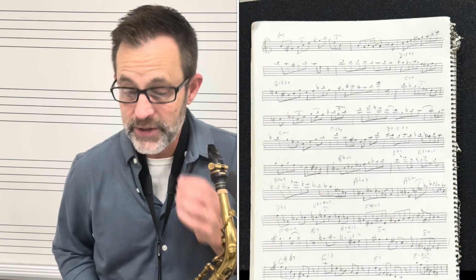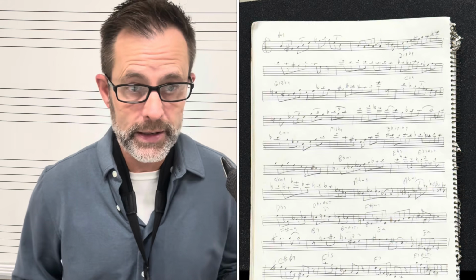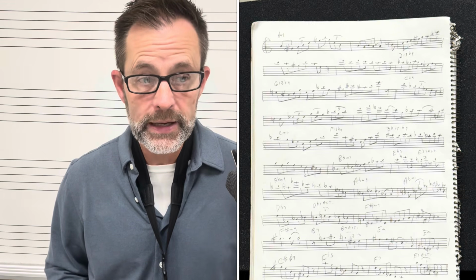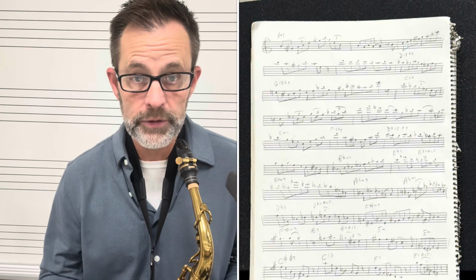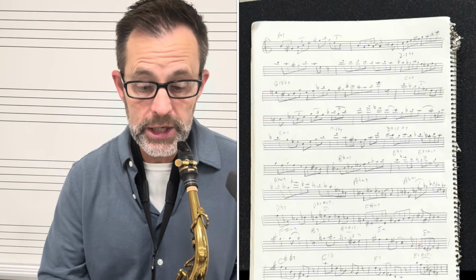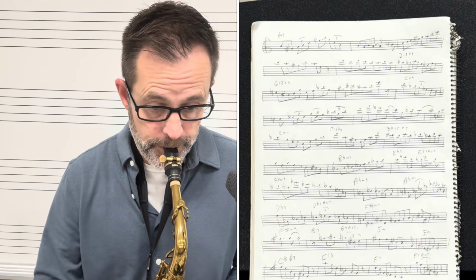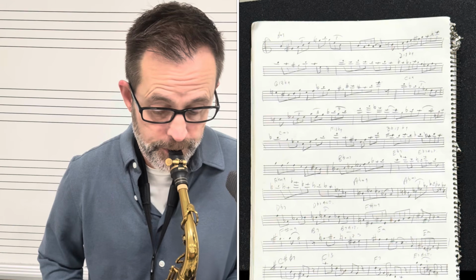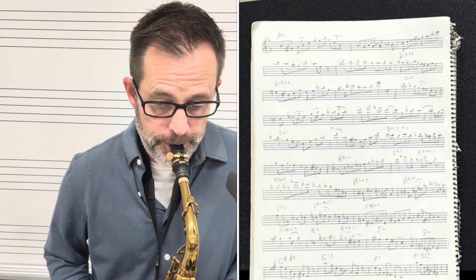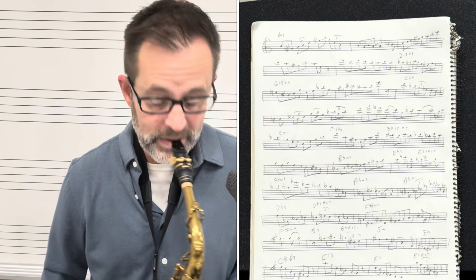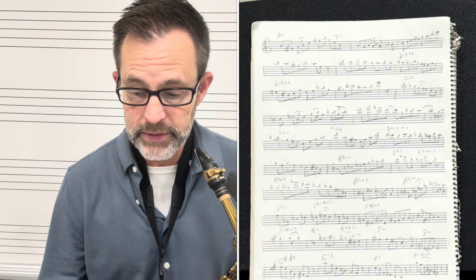Now check out the G13 flat 9. Again, what's the rule of diminished? If it's a dominant chord with a flat 9, use that half whole diminished. So if I start the diminished on G, okay, well, that's that diminished sound. Now look what Larry did.